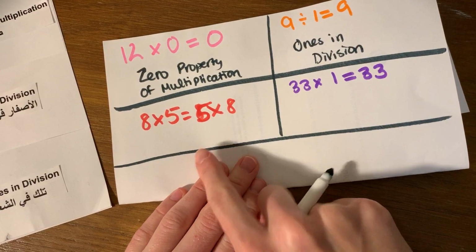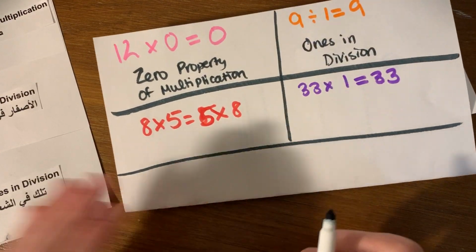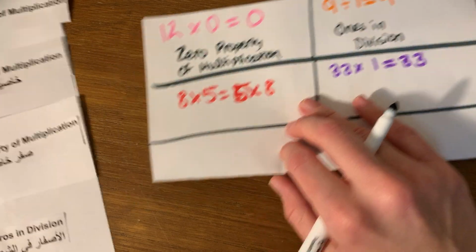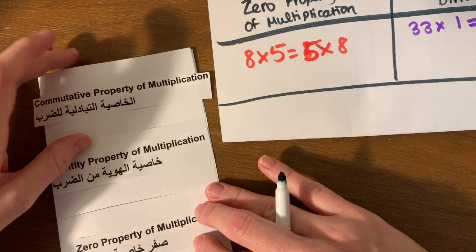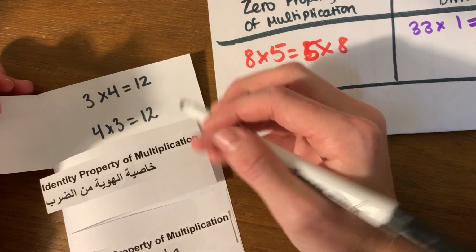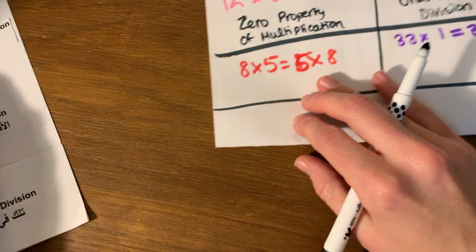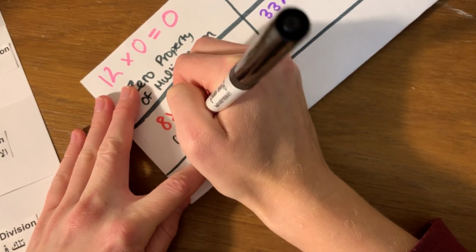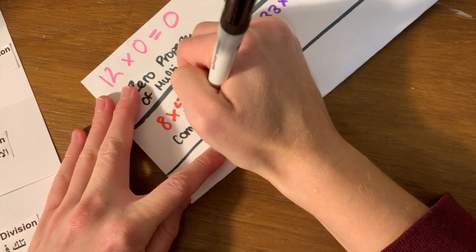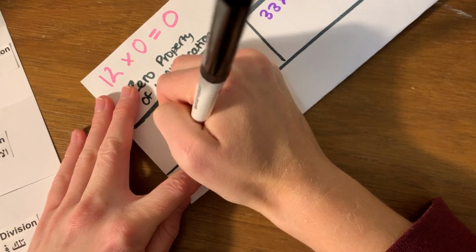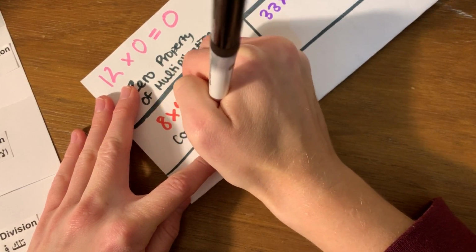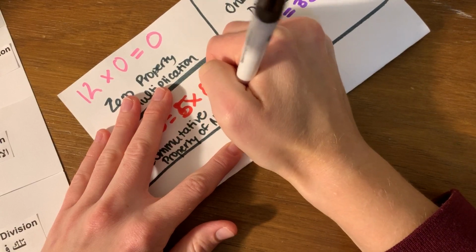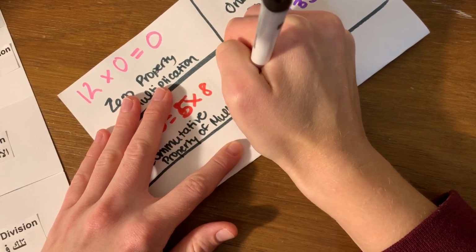Okay, 8 times 5 is the same thing as 5 times 8. What property is that? That is the commutative property because this property tells us that it doesn't matter what order we multiply numbers in, we are still going to have the same answer. So that is the commutative property of multiplication.